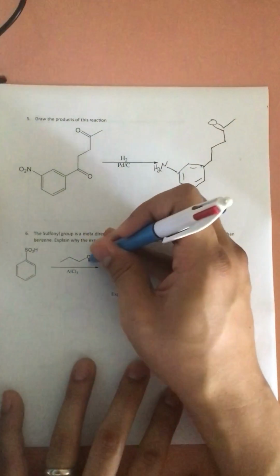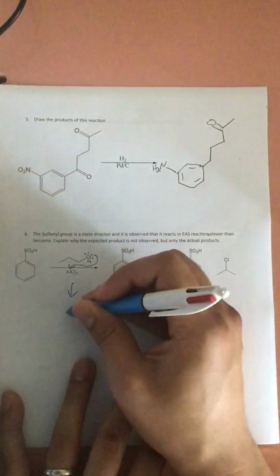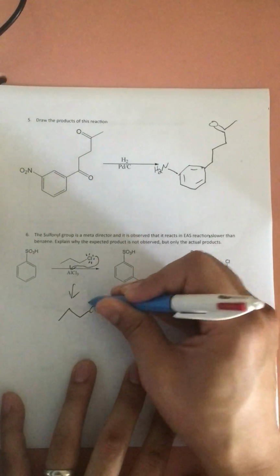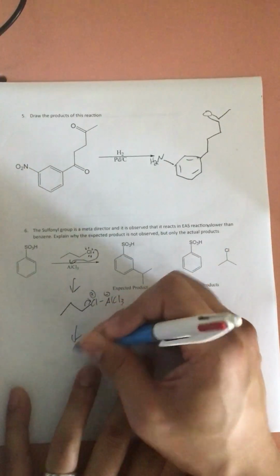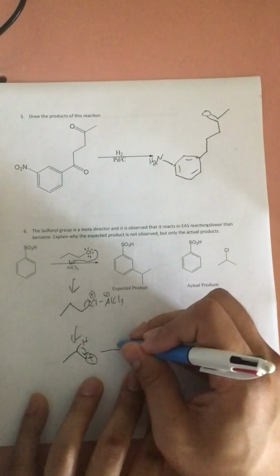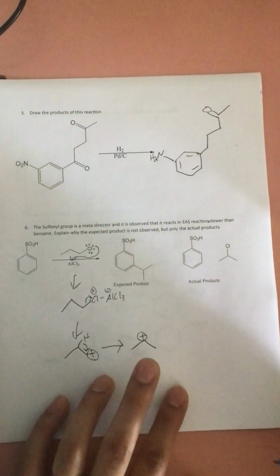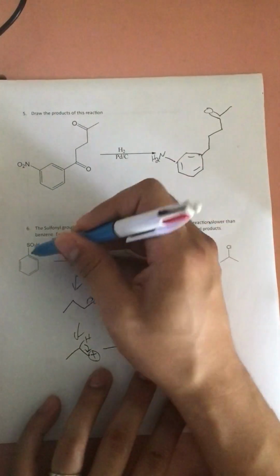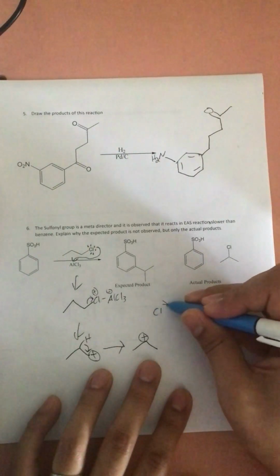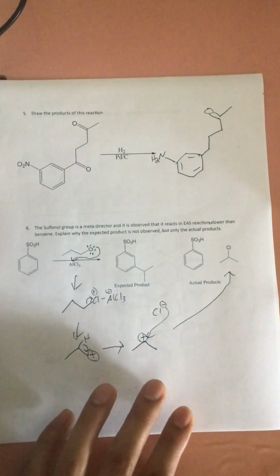So remember your actual mechanism is going to make a carbocation, right? Then you're going to get a rearrangement, and get this, this is what your reactive species is. Now, this problem is saying you would expect the benzene ring to react with it and make this product. But instead, chloride comes back and reacts with it and makes that. And the question is why?